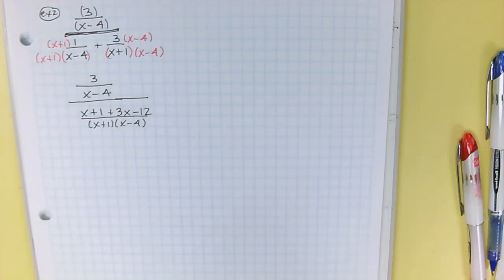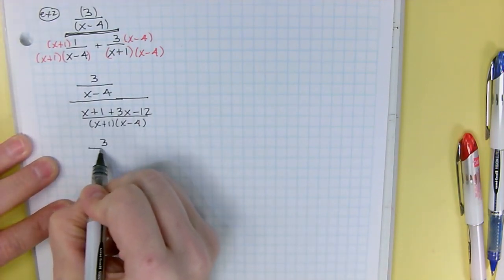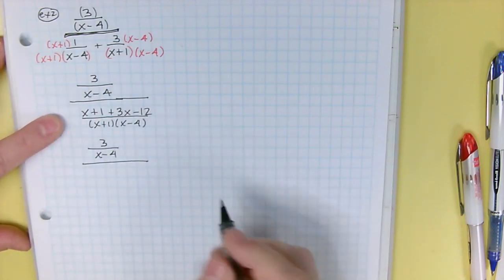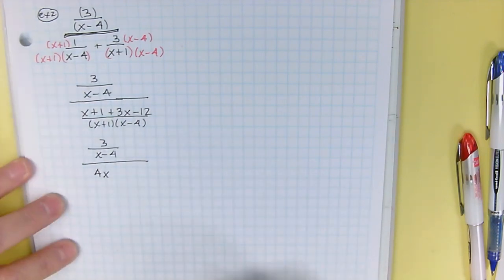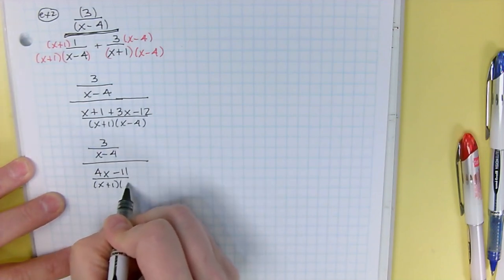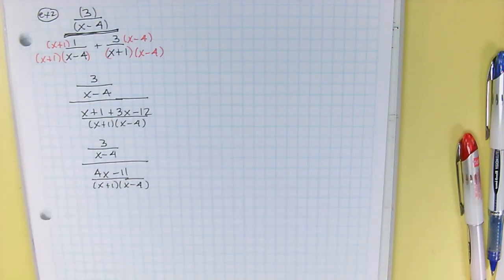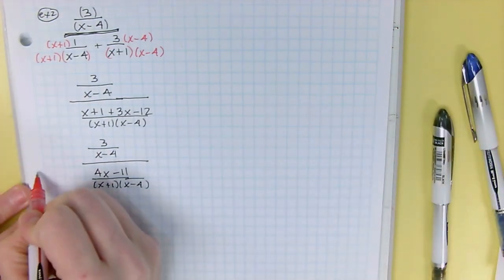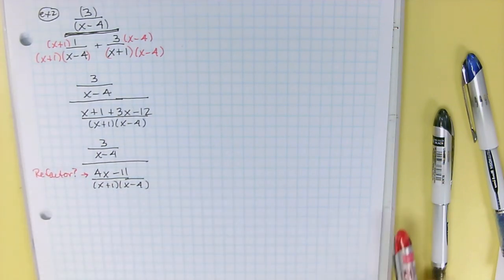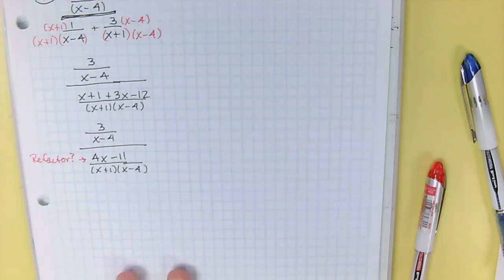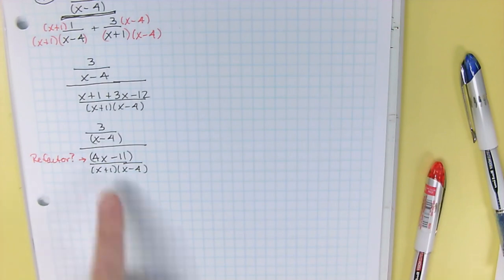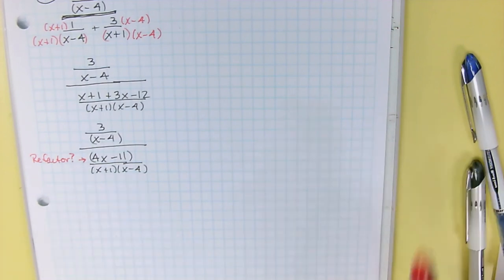Okay, finishing the bottom for our simplifying, let me rewrite the top, 3 over x minus 4. 3x plus 1 is 4x. 1 minus 12 is negative 11 over x plus 1, x minus 4. Now, this is where you want to ask yourself, can you refactor the top? Because we have a new numerator, but 4x minus 11 is already factored. So there's nothing we can do to expand that. So we're ready for the elimination step.